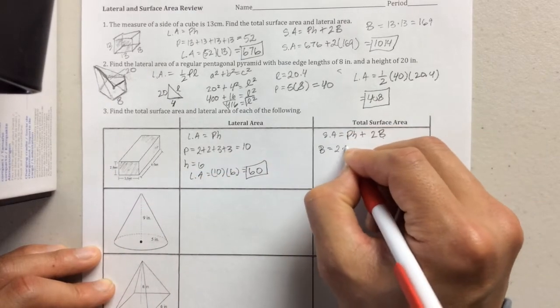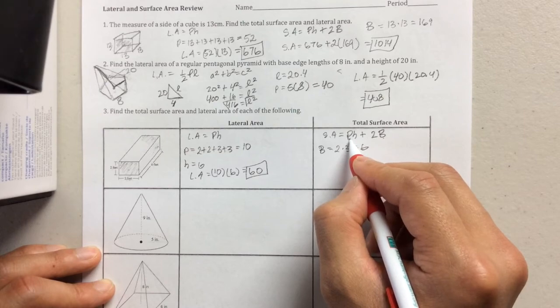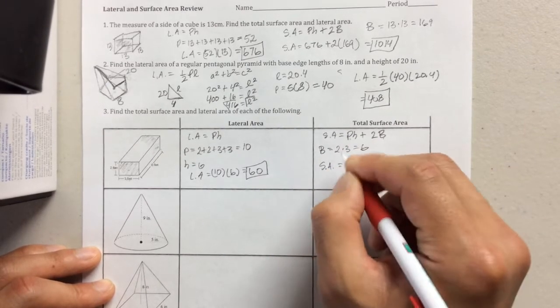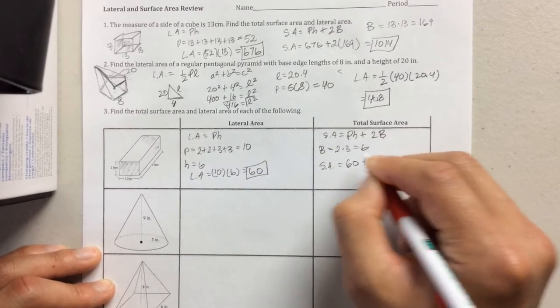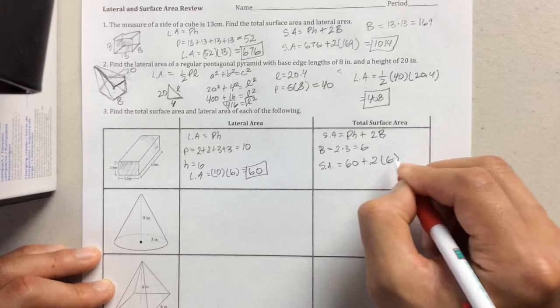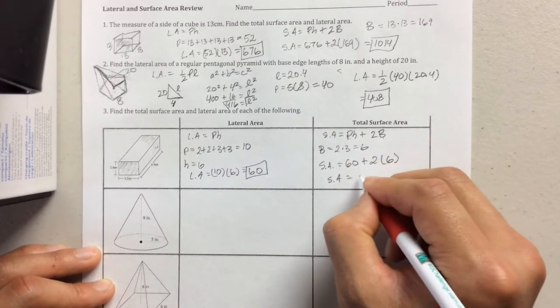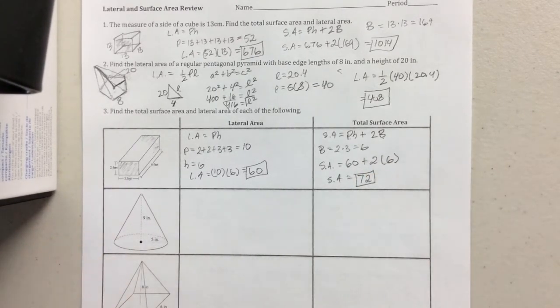So 2 times 3, that will give me 6. I already found the lateral area. So now I'm just going to plug it in. P times H was 60. Then plus 2 times B, which is 6. If I solve, I would get that my surface area is 72.